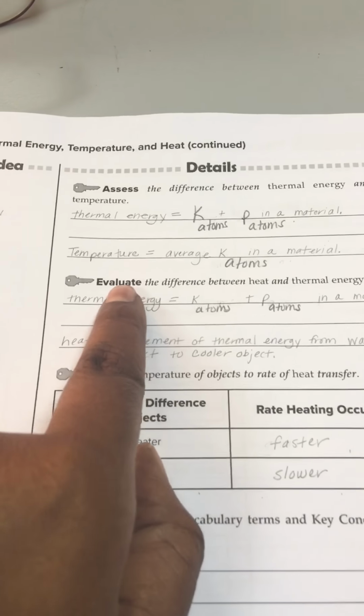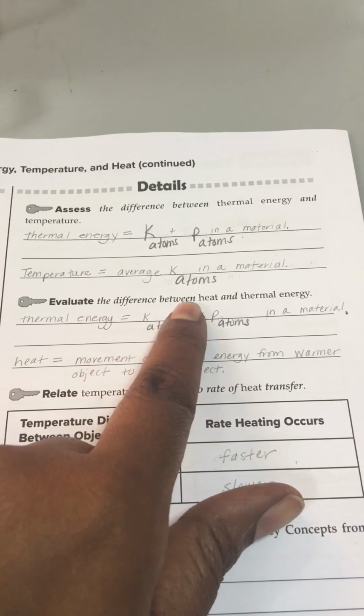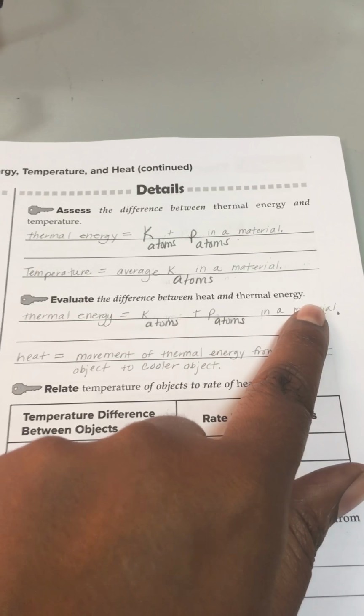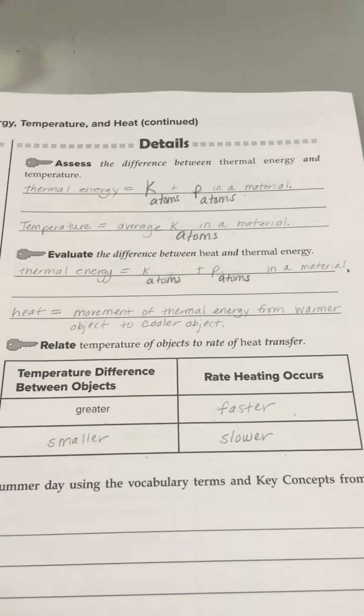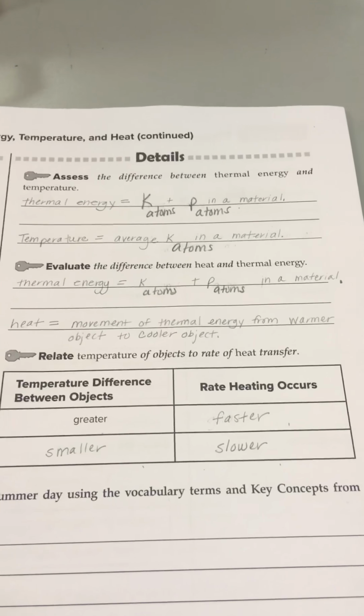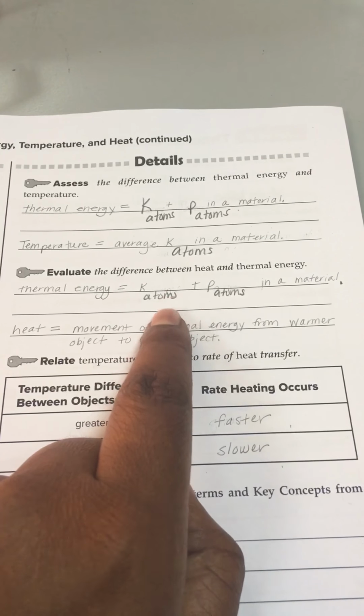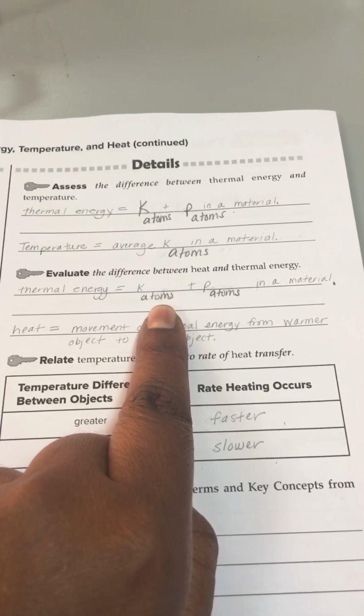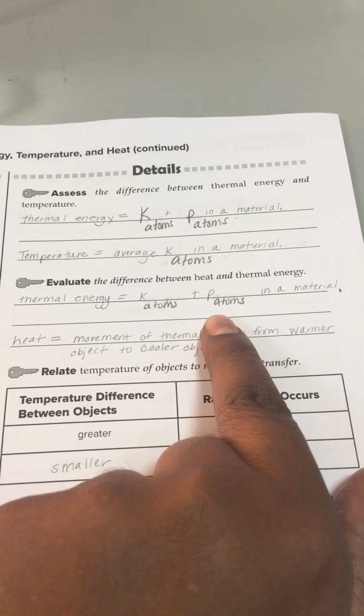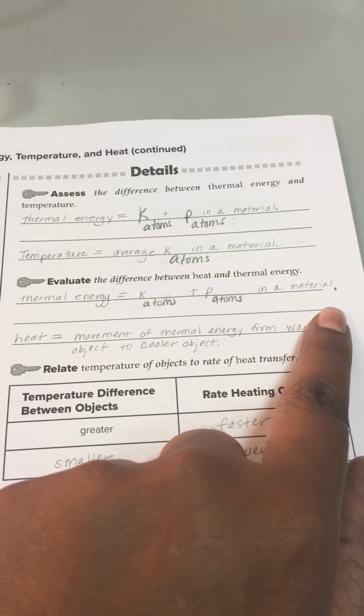The last one says evaluate the difference between heat and thermal energy. So this is another place where Miss Natasha is using her equations to figure out what the difference is. So thermal energy, once again, I'm going to add the kinetic energy of the particles and the potential energy of the atoms in the material.